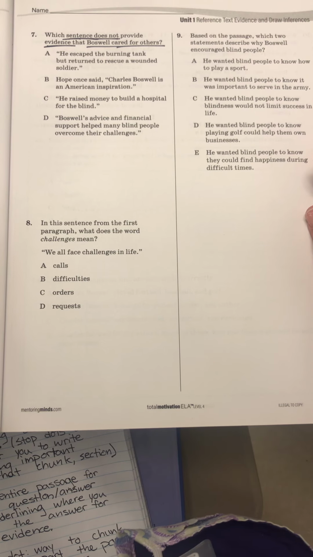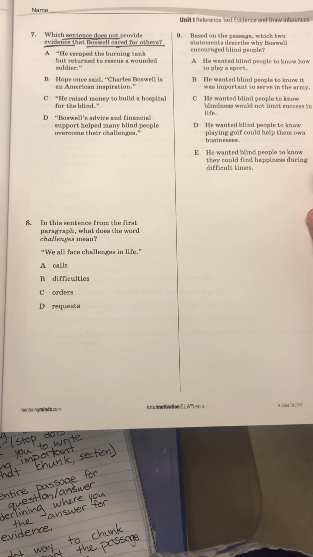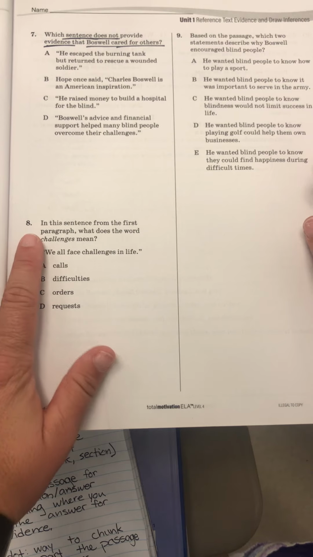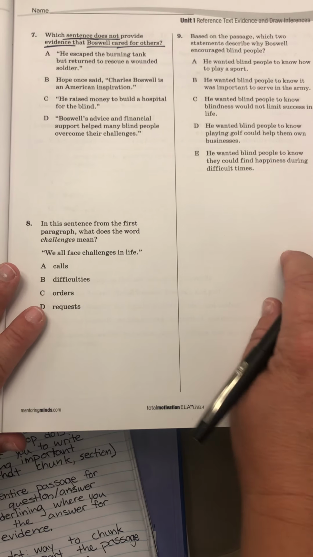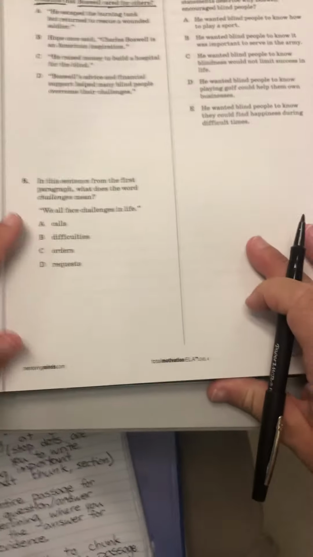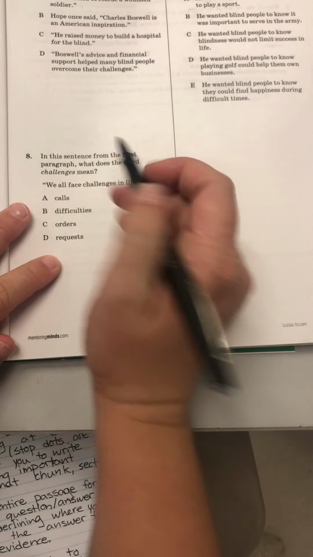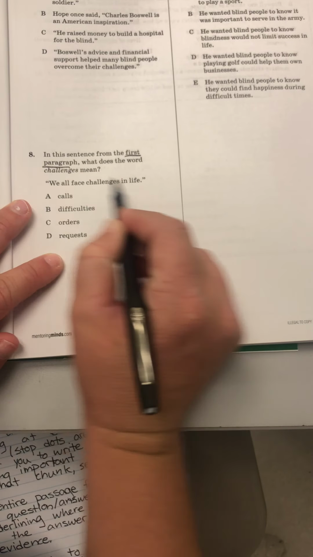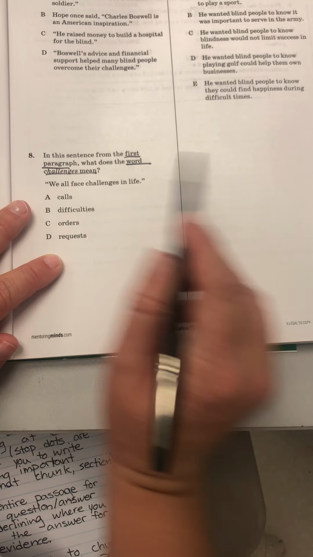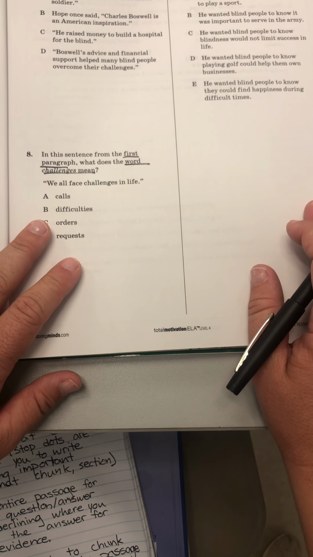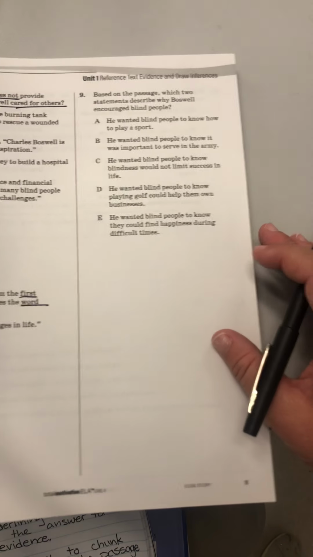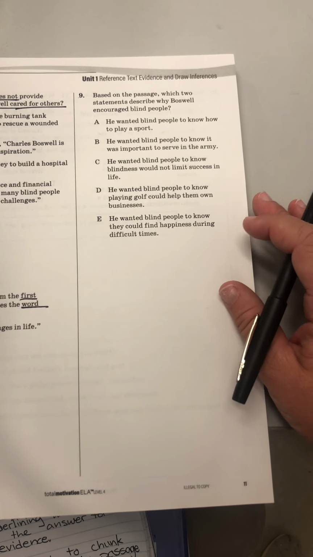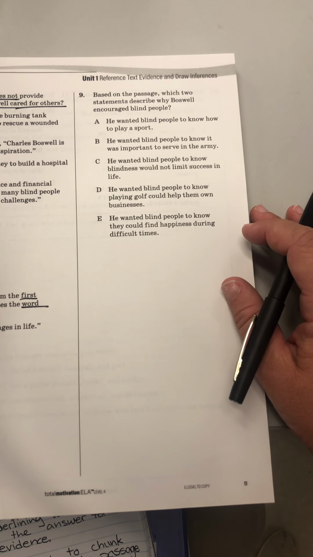Number 8. In this sentence from the first paragraph, what does the word challenges mean? What's my key word? From the first paragraph, word challenges mean. Have we even read the text? No, we're just pulling out the important words in the question so it'll help us answer it later.